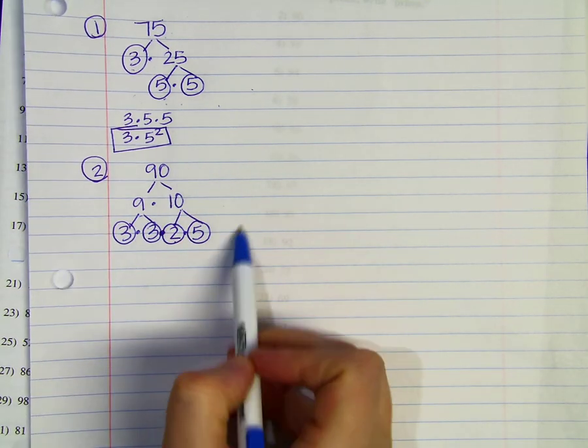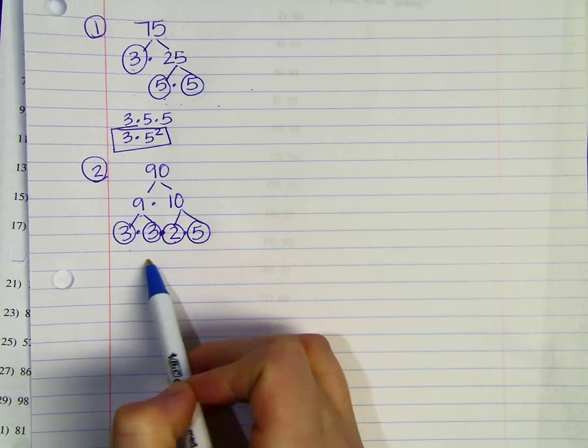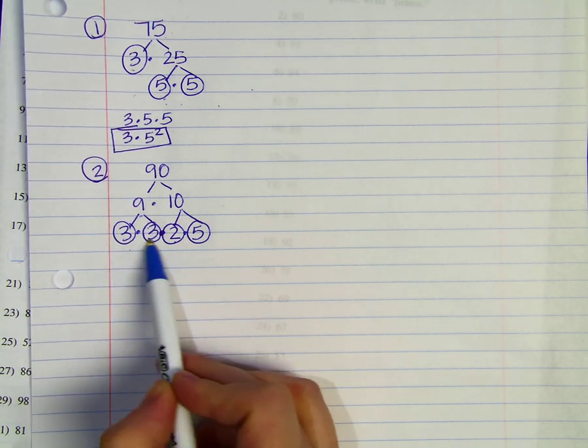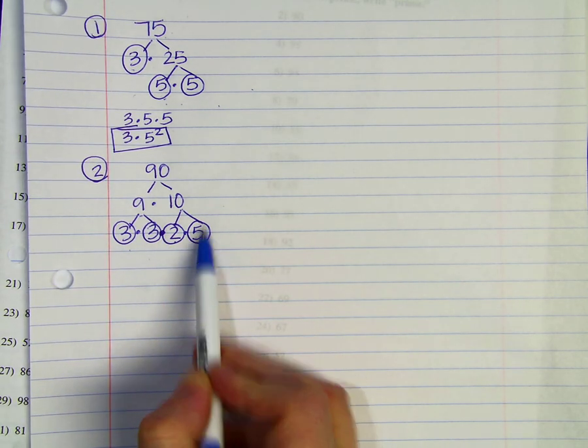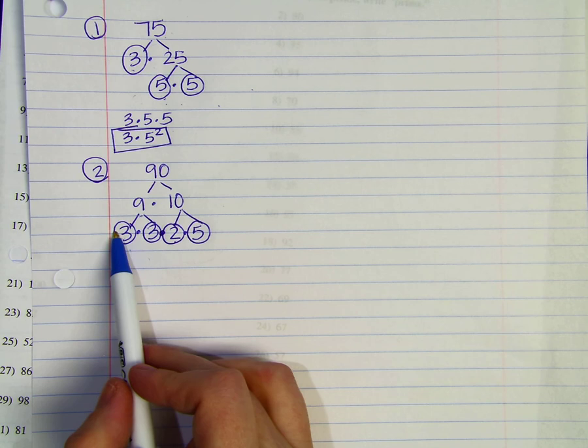Now again, this is not the answer. This is the factor tree, which helps us get the answer. Notice I have all primes. This one looks more like a tree than the previous problem did.